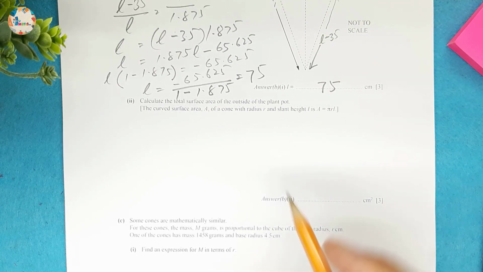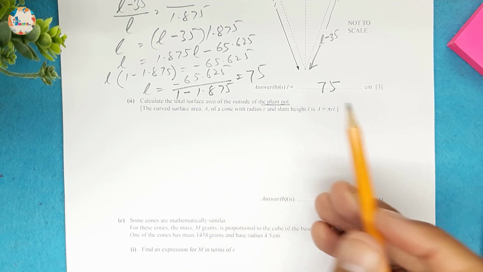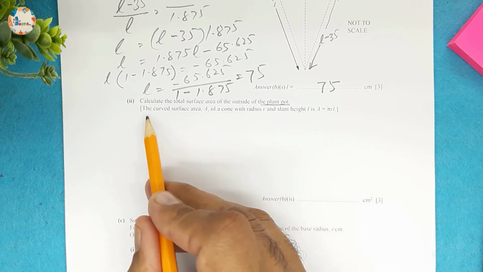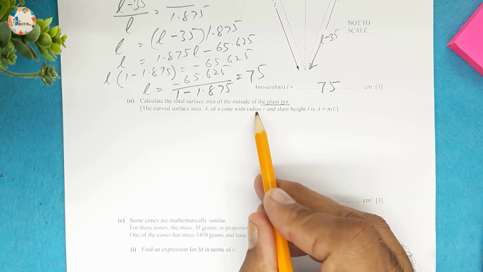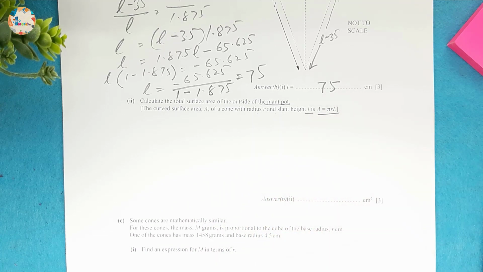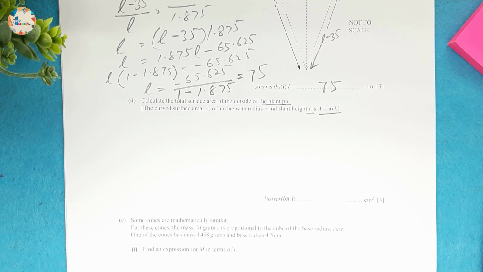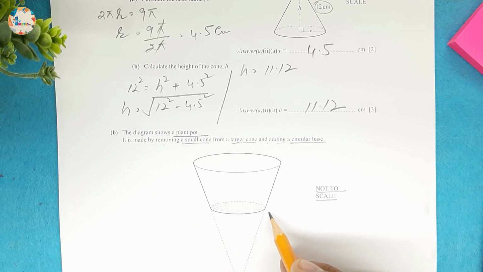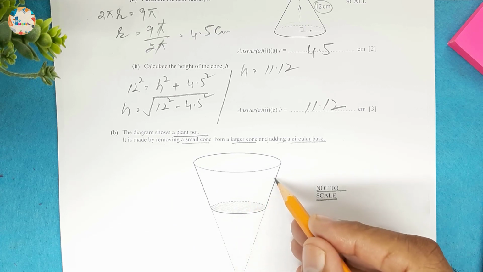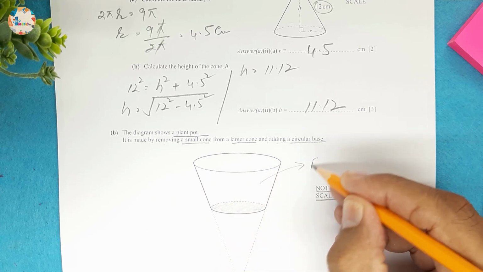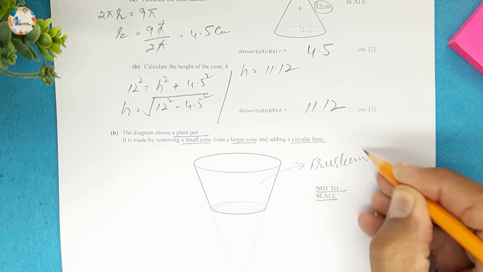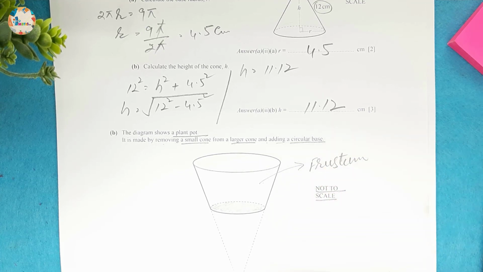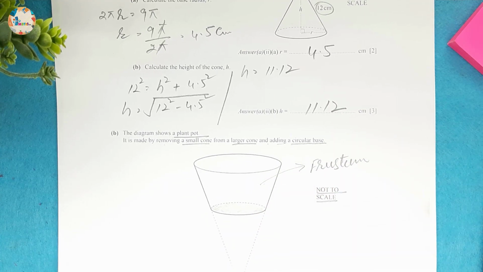Second part, they are saying calculate the total surface area of the outside of the part, and the formula they have provided: the curved surface area A of the cone with radius R and slanting height L is given by A is equal to pi R L. The easiest route for this part is applying the frustum formula. If we check this shape, we have removed a smaller cone from a bigger cone, so this shape is known as a frustum. And the formula which we will apply, I will write on the other page.